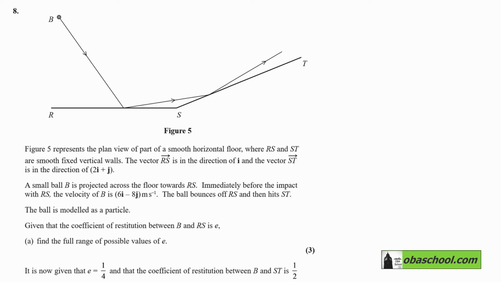So what do we want to know here? A small ball B is projected across the floor towards RS. We can see that in the diagram. Immediately before the impact with RS, the velocity of B is 6i minus 8j. So I might just add to the diagram here that this is 6 and it's 8 in this direction. And the ball bounces off RS and then it hits ST. The ball is modeled as a particle.